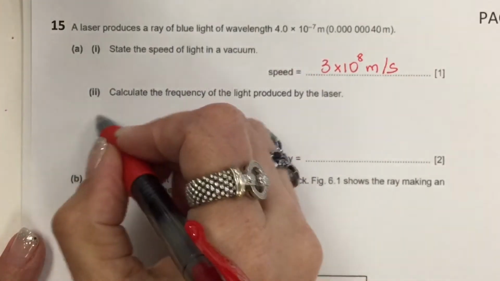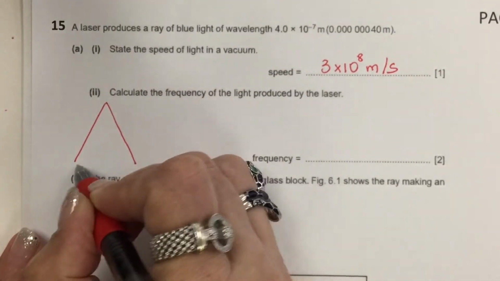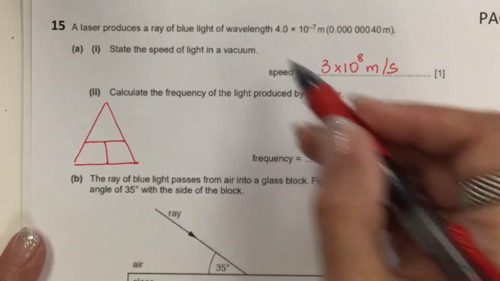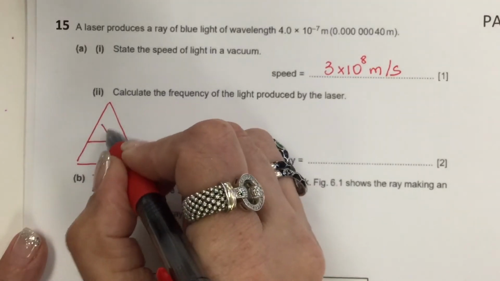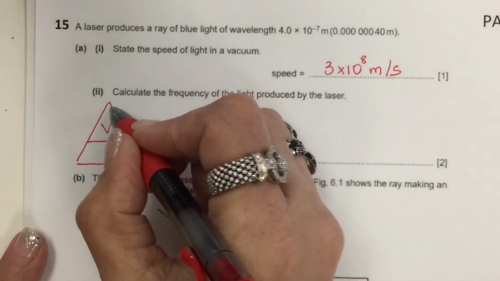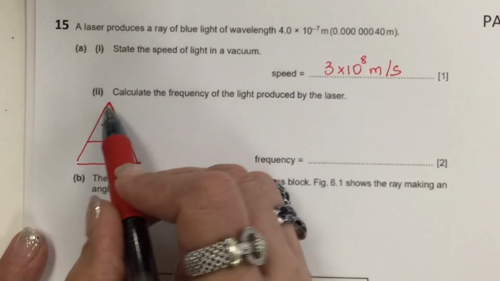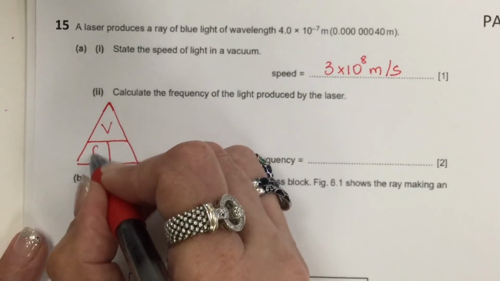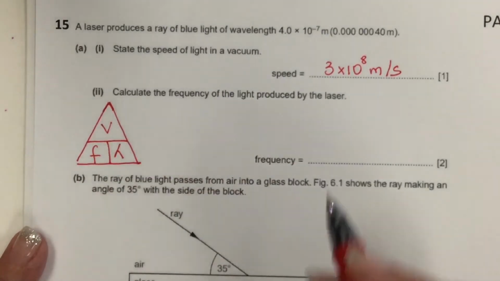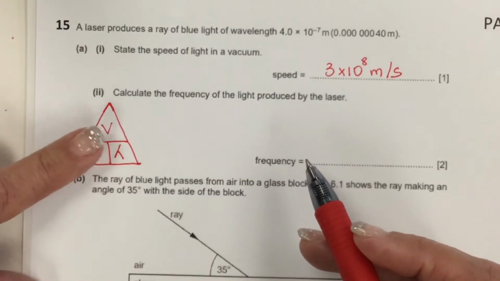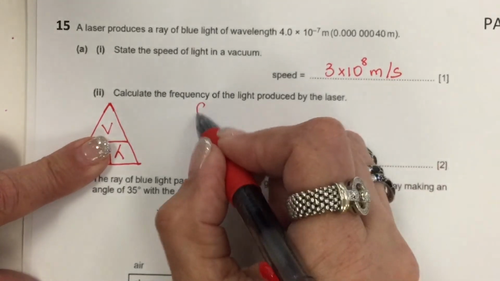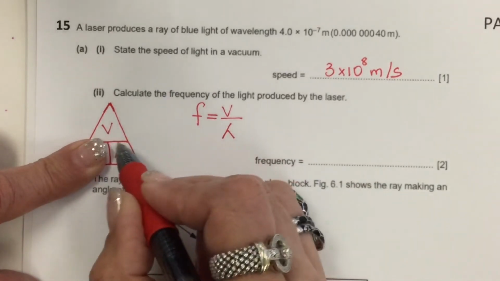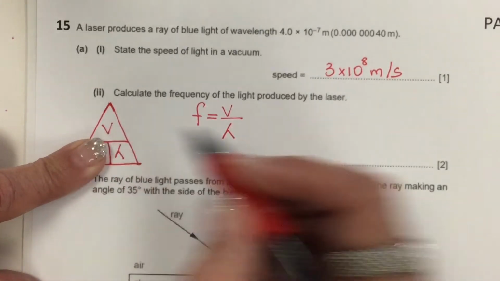The formula that involves frequency, speed and wavelength is this one. V, the speed, goes on the top of this triangle, because V is like a V upside down, see that? So frequency and wavelength. I want to calculate the frequency, so just place your finger on F. F is equal to V over lambda. There's a fraction here, V over lambda.